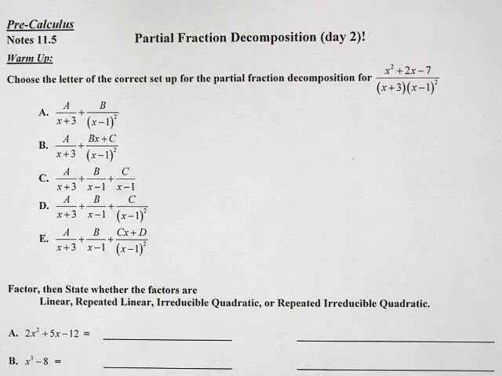Class, it's here. It's the last video for Chapter 4, Part 2. We are working on our second day of partial fraction decomposition. And we really have one more type to go. To warm up, let's remind ourselves of some of the things that we learned in the last video.